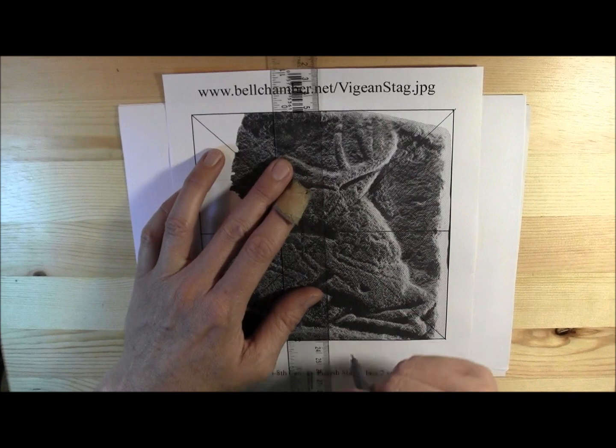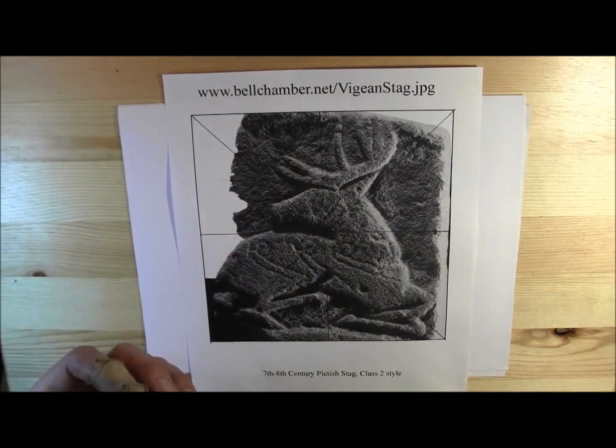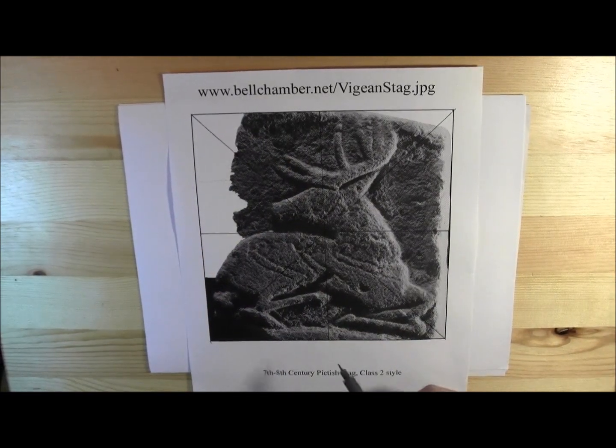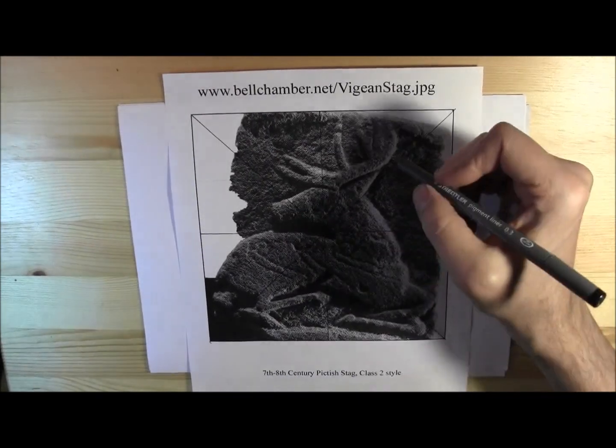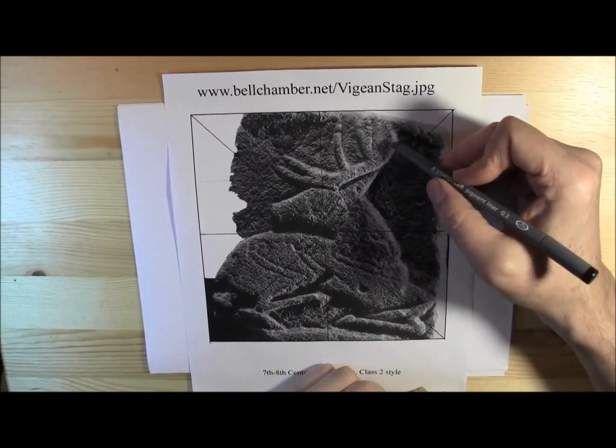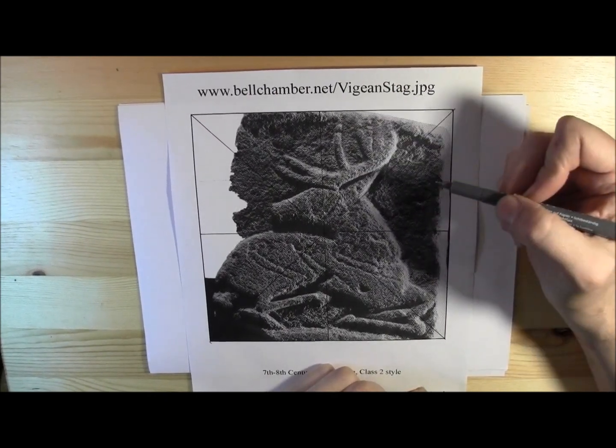You can find this design at Wikipedia and other sites as well. There's a few spots on it that I want you to take your pigment liner and just draw over where the stone has eroded. Namely, we're going to look up here where we don't know exactly what happens.